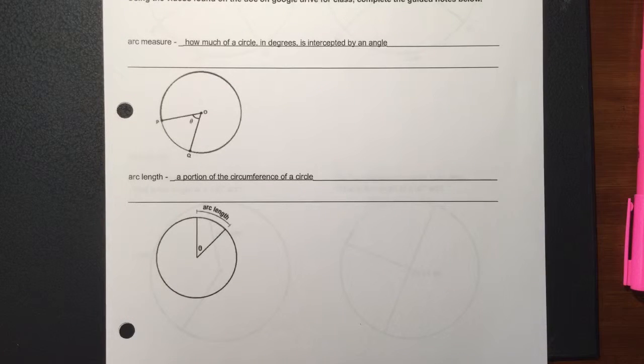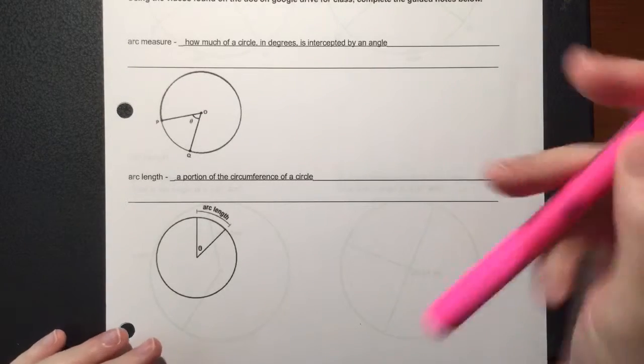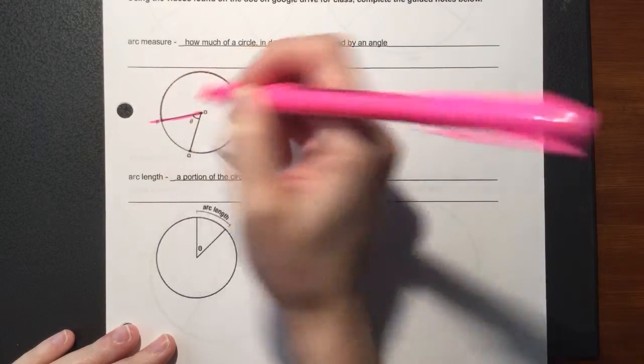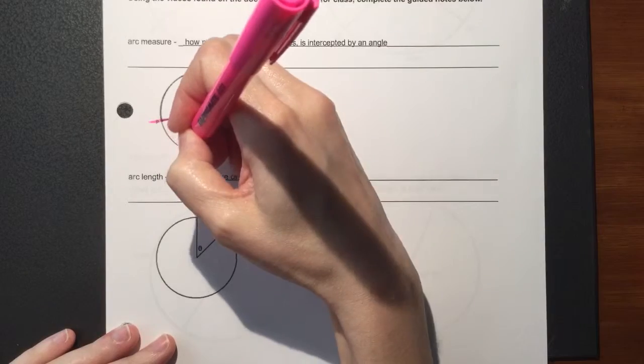Hey guys, in this lesson we're going to be taking a look at arc lengths and arc measure. To start off with, arc measure is how much of a circle, in degrees, is intercepted by an angle. So if we're looking at the central angle right here, and it's got to be a central angle.